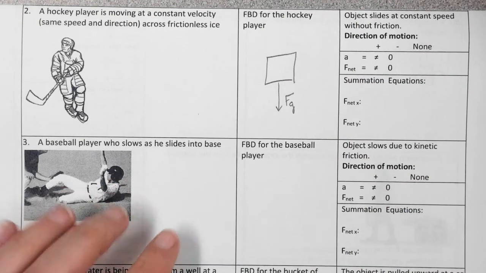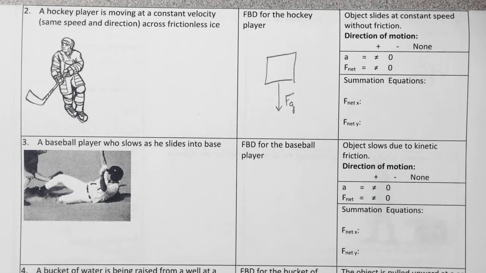Is he standing on a surface, resting on a surface, sitting on a surface, leaning against a surface? Yes, the ice, right? So if there's a surface involved that he's standing on, sitting on, resting on, leaning on, what does that mean? Normal force.